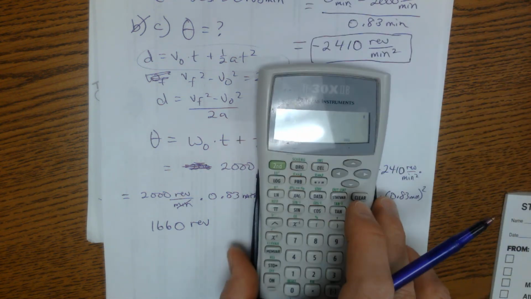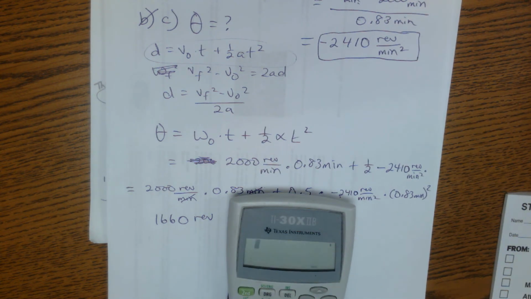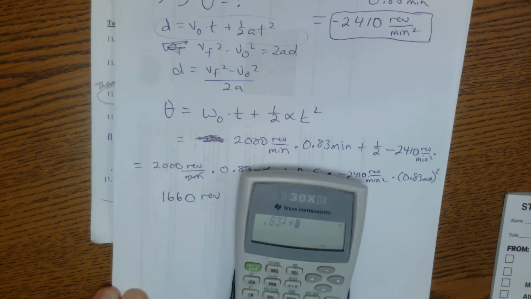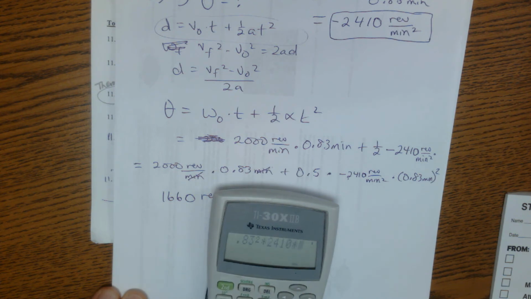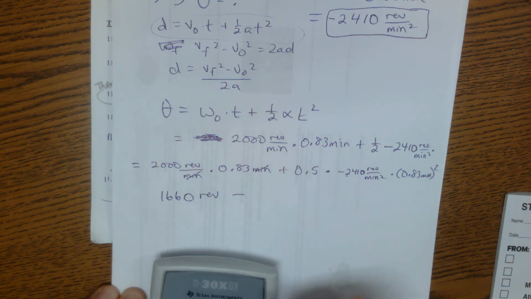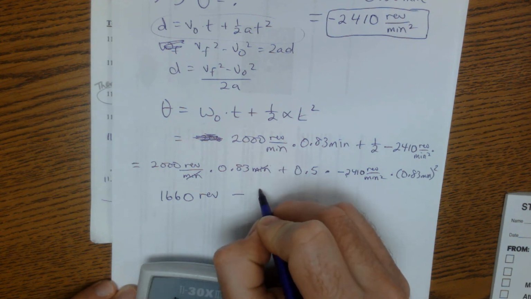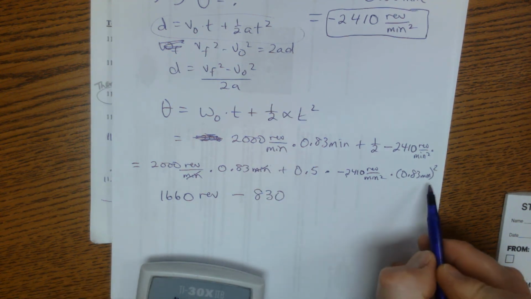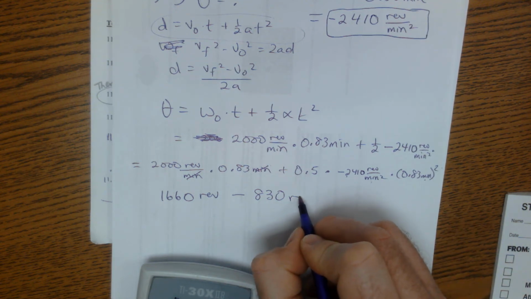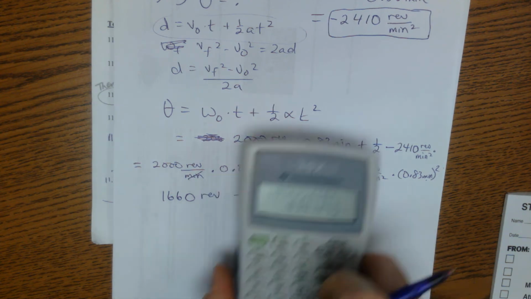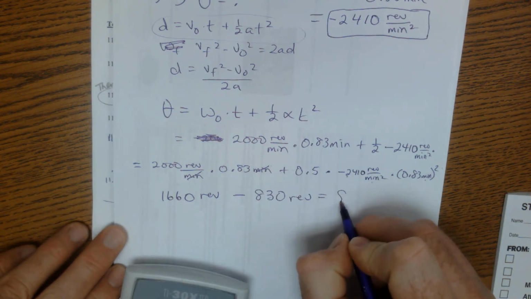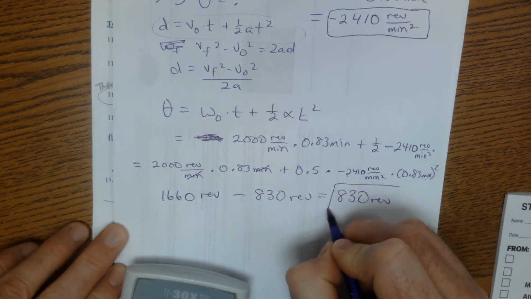So let's do this: 0.83 squared times 2410 times 0.5. That's negative 830. Let's look at our units for a second. This is going to end up in minutes squared, and with minutes squared on the bottom, those cancel and we end up with revolutions again. If you do 1660 minus 830, you get 830 revolutions.